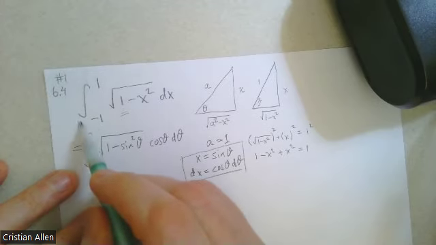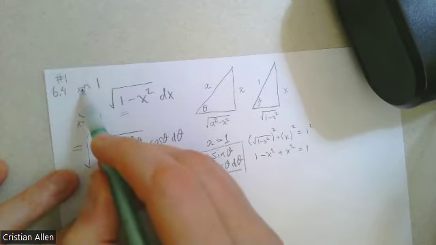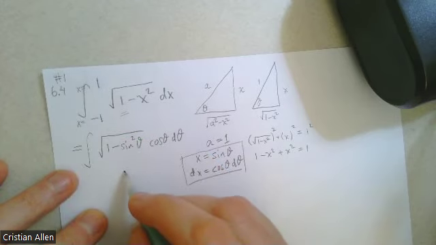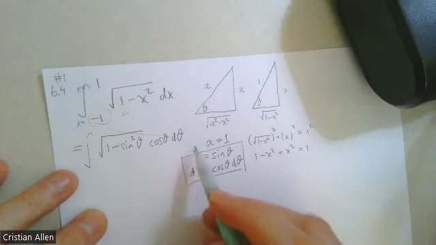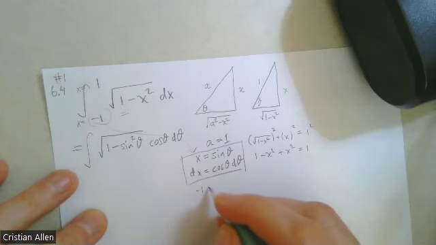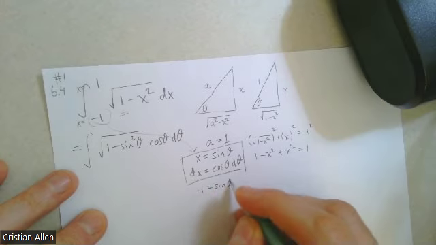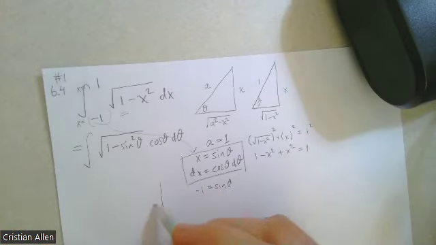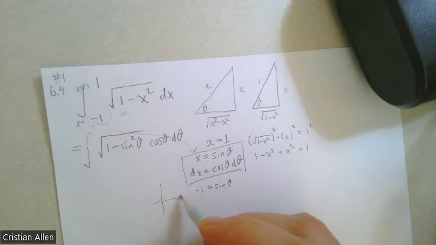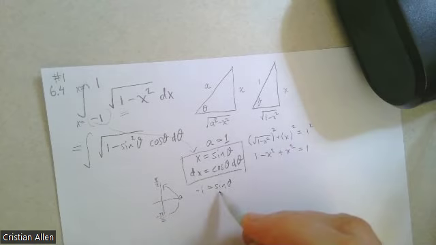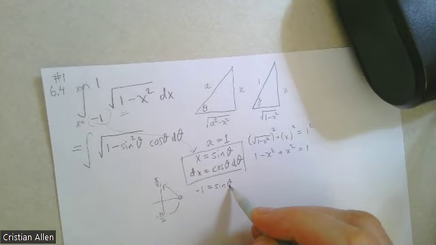These are currently x bounds, x from -1 to 1. If you think that x is -1, plug it in here, you get -1 equals sine theta. Now you're trying to pick an angle kind of in between pi over 2 and -pi over 2, where the sine of theta would give you -1.